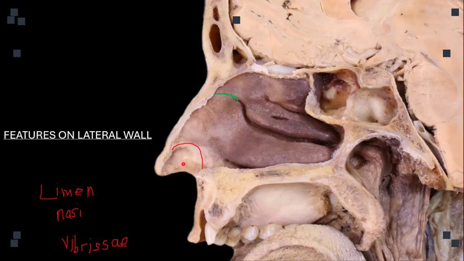Now, this vestibule is lined by skin, and that skin has hairs. Those hairs are what are referred to as the vibrissae. Okay, vibrissae. Their function is to trap particulate particles, preventing them from entering the nasal cavity and getting access to the upper respiratory tract. Okay, so this is the atrium of the nose, which is limited superiorly by the agger nasi.